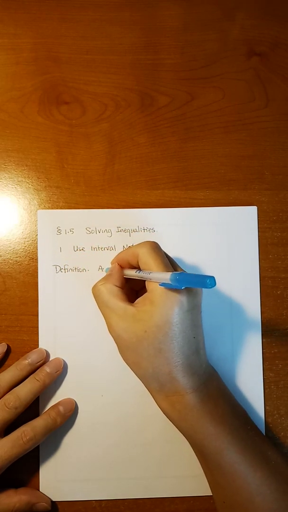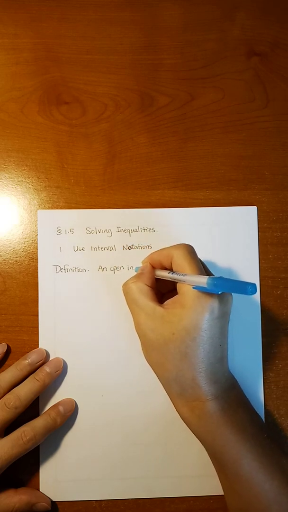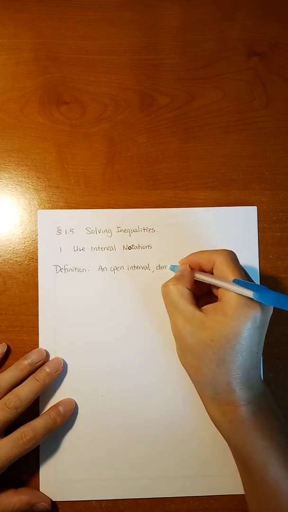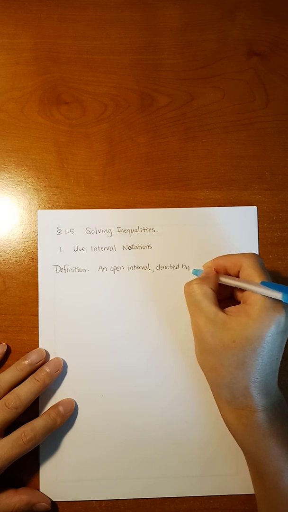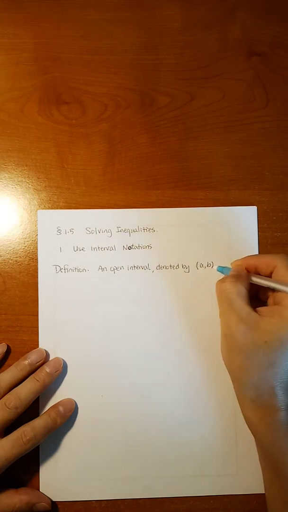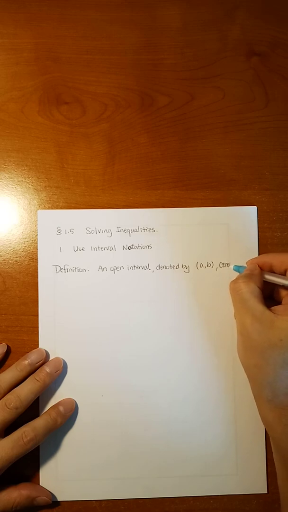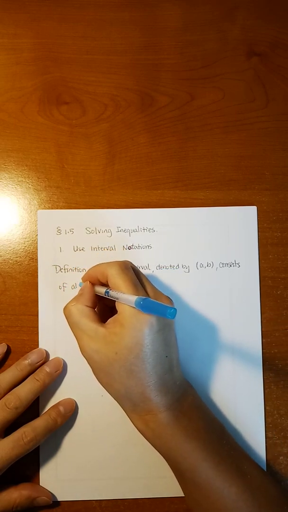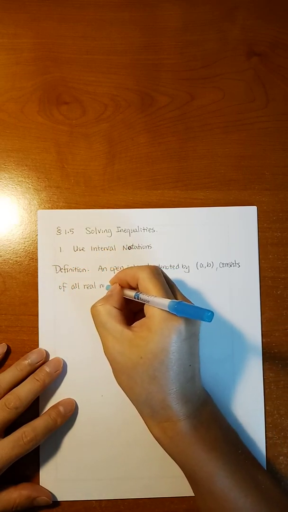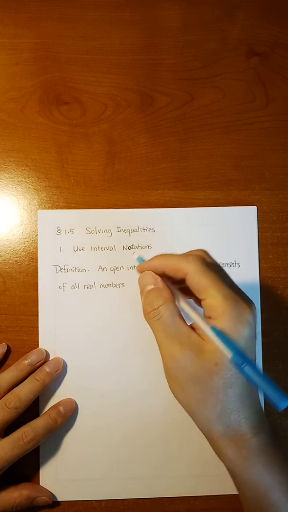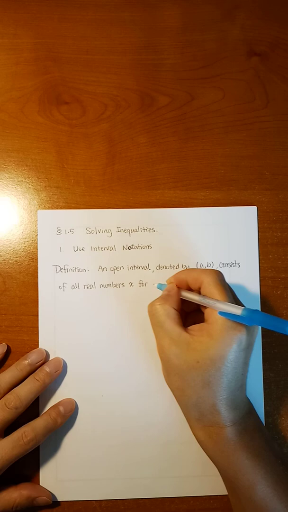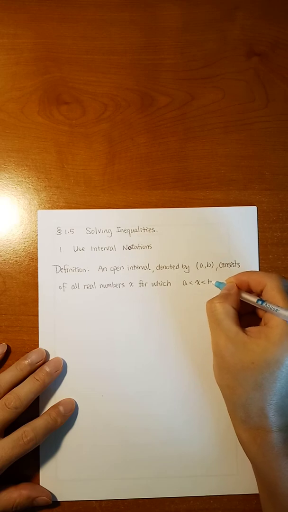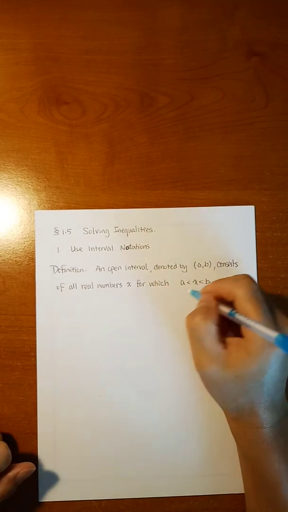An open interval, denoted by parentheses a and b, consists of all real numbers x for which x is between a and b, excluding two extreme points.